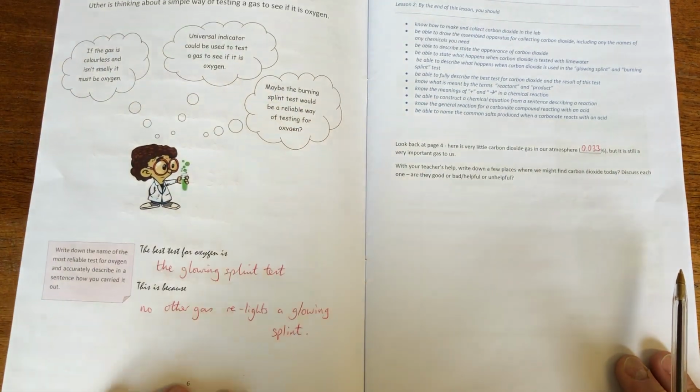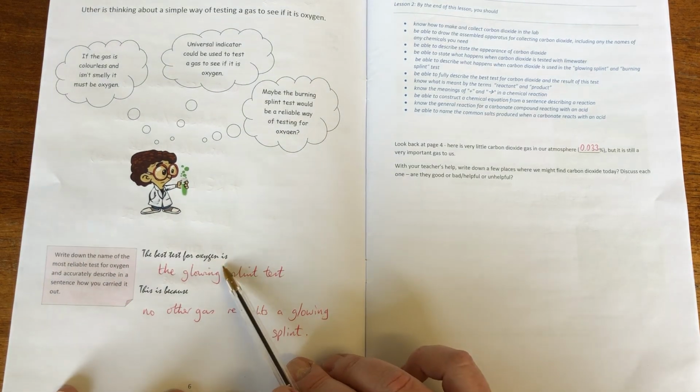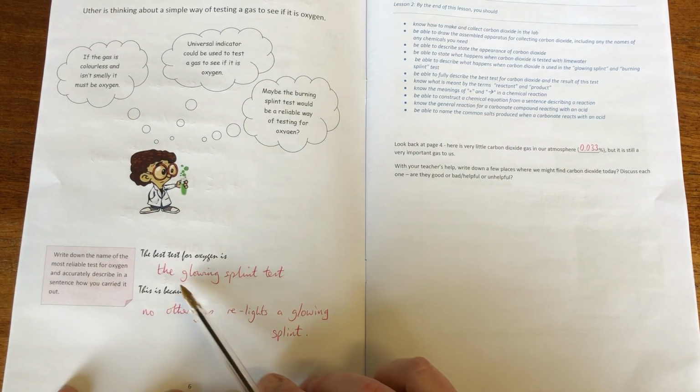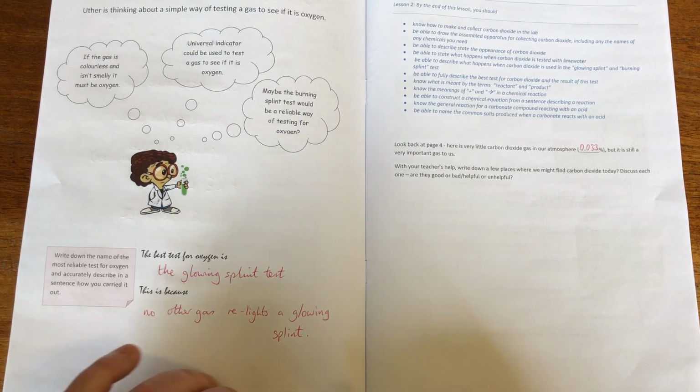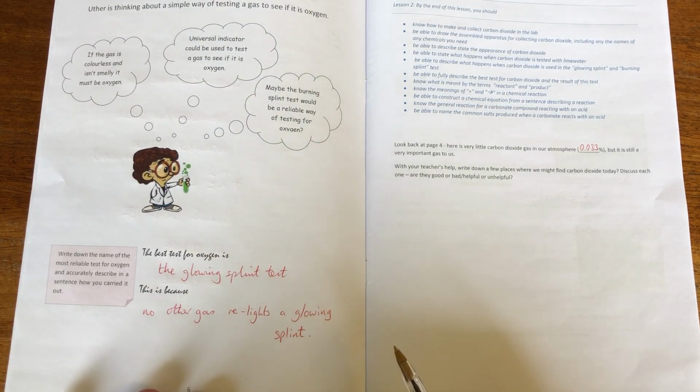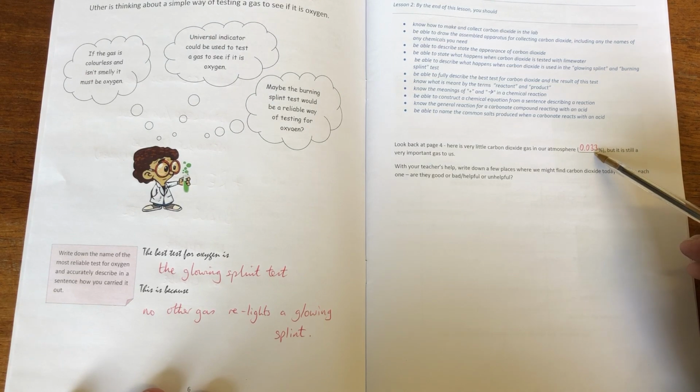On the next page, we think about the best test for oxygen, and it should be quite obvious that the best test is the glowing splint test, because no other gas relights a glowing splint. Carbon dioxide is the main gas from this lesson. It's a tiny percentage in air, less than 1/3 of 1%.